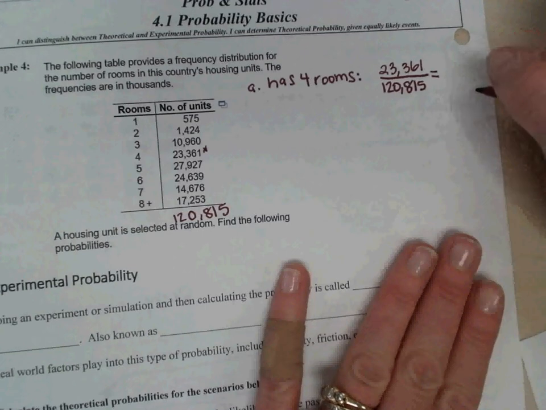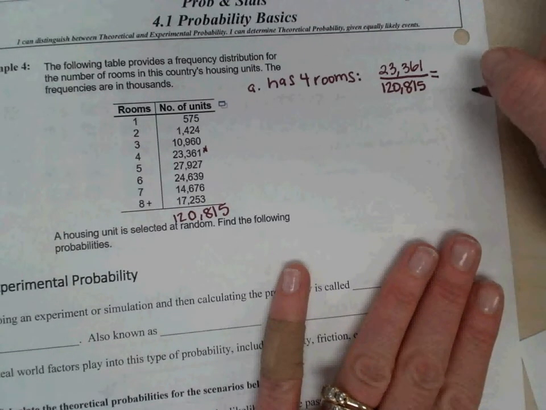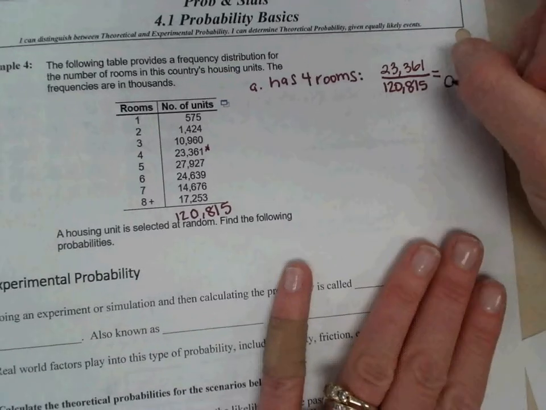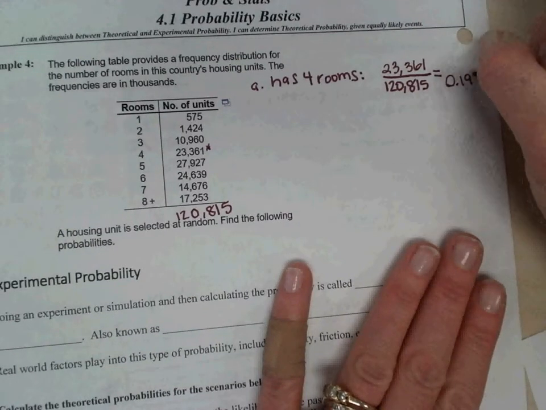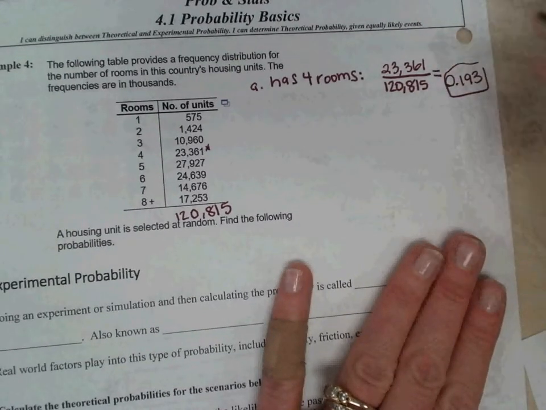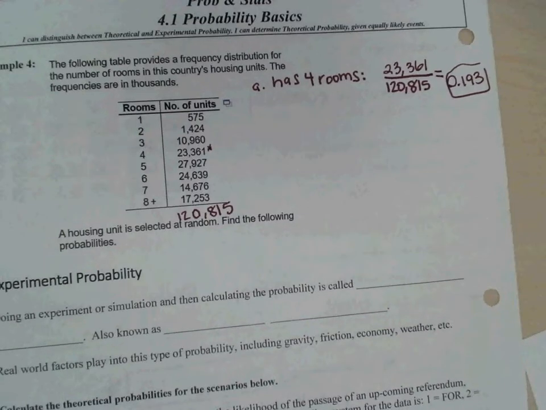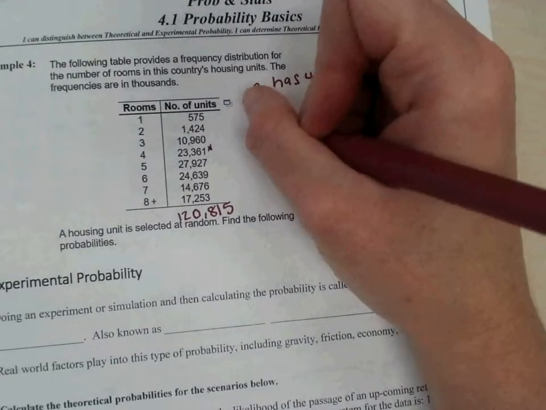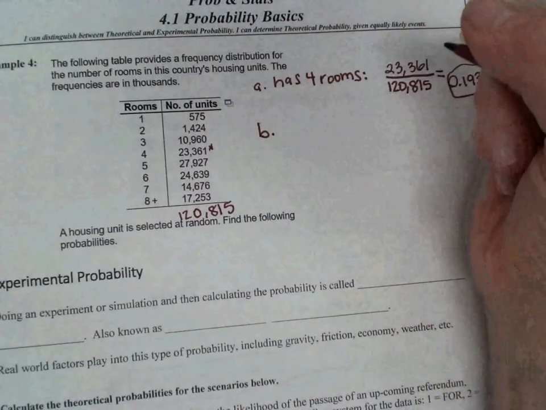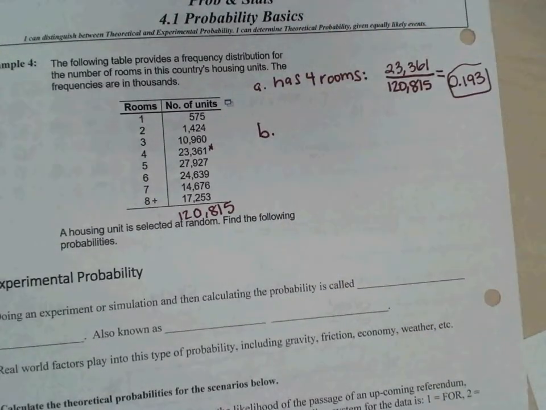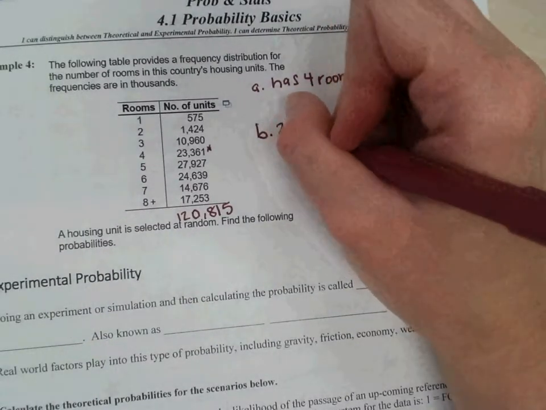Ganesh? 0.19 and then 3. So 0.1. My bad. That's not how I read it. Perfect, thanks. 0.19 and then a 3. 0.19. B, 2 or more rooms.